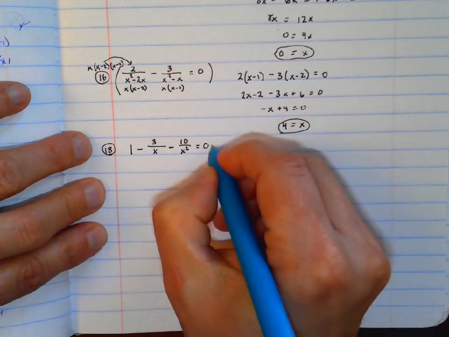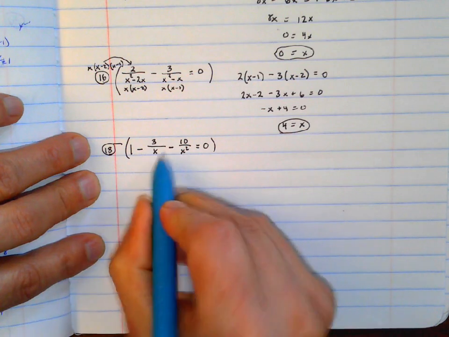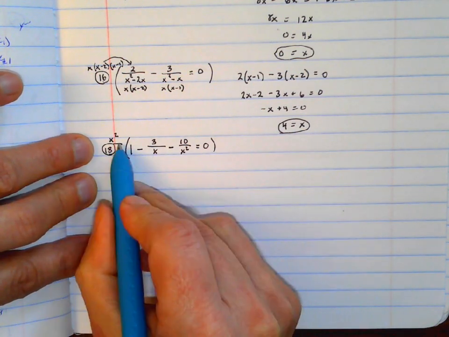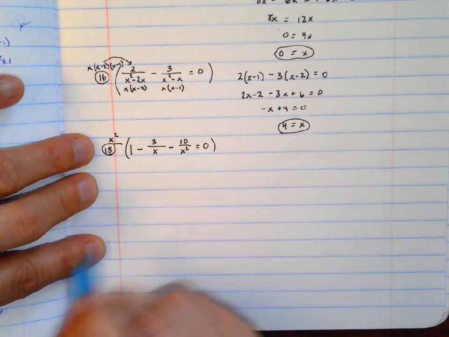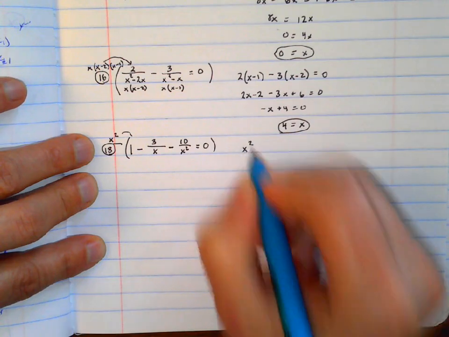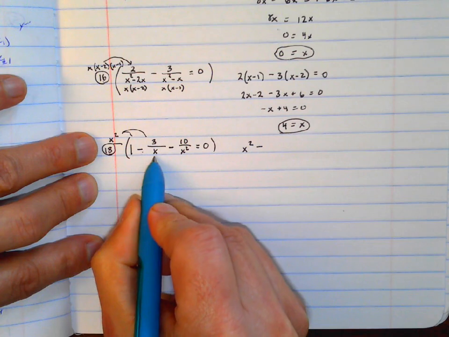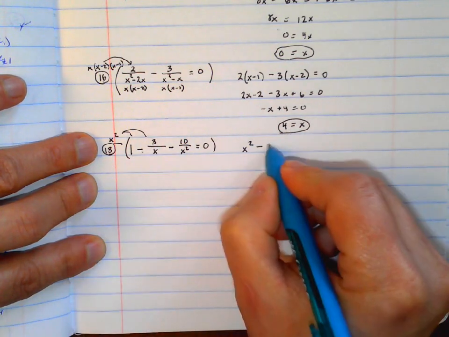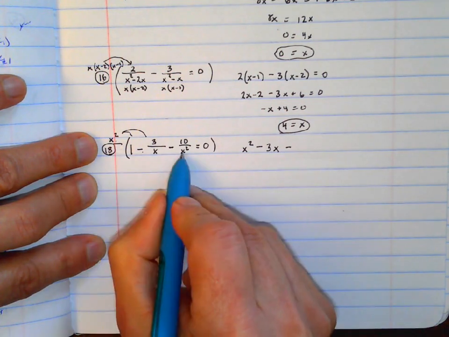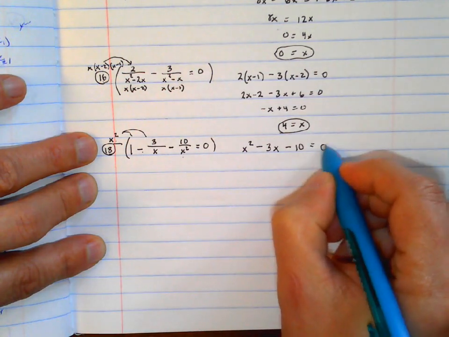Number 18, nothing to factor in the denominators, so what do I multiply by? I'm going to multiply by x squared, because that x squared will cancel out with that x, and that cancels out there too. So if I multiply through, x squared times 1 is x squared, minus, x squared over x is just 1x on the top, so minus 3 times x. And here, x squareds will cancel, so just minus 10. And x squared times 0 is still 0.